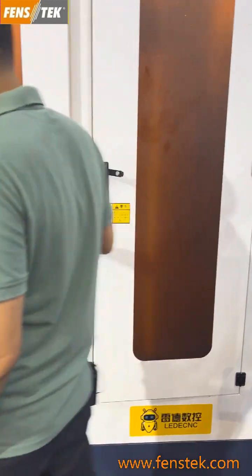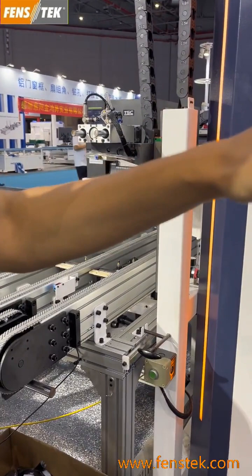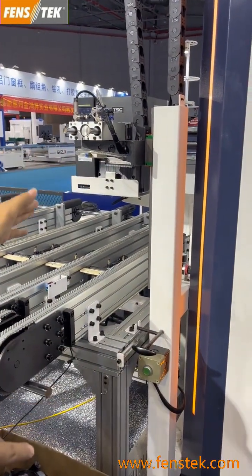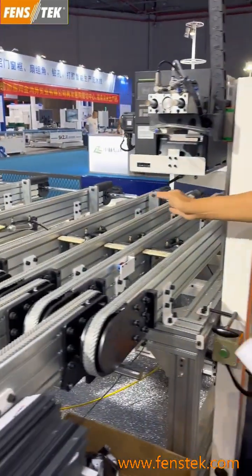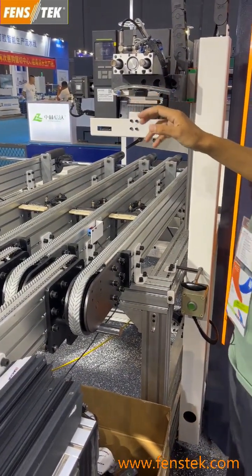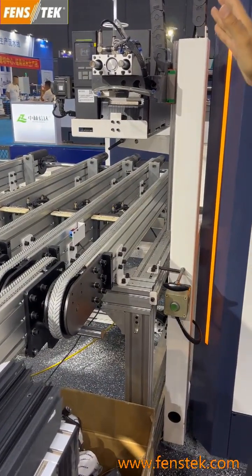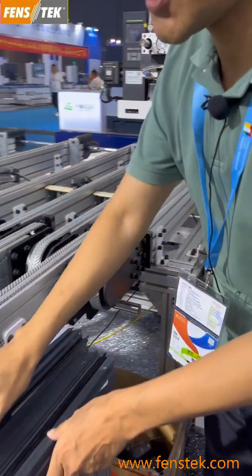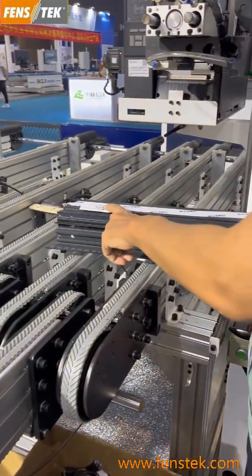After that, we go to the unloading of the profile. Everything I mentioned, loading, milling, cutting, and unloading, is automatic. The profile will be unloaded, and then an auto printer can print the information about this milling and cutting and about the profile, and then stamp it onto the profile.